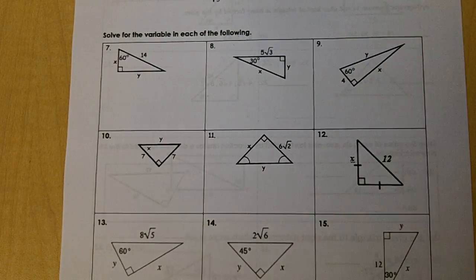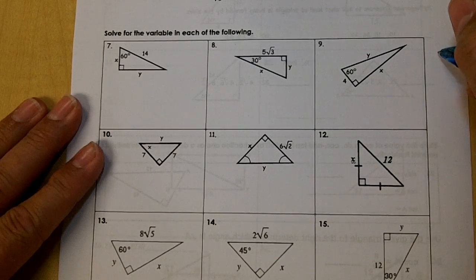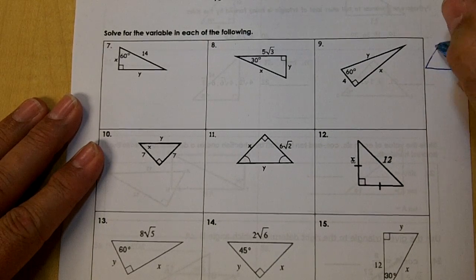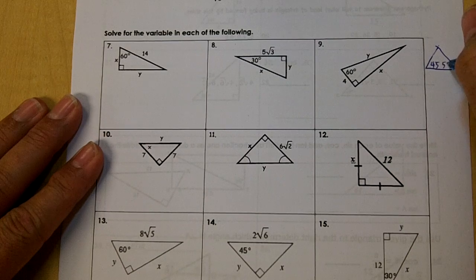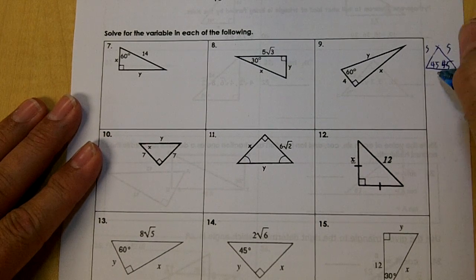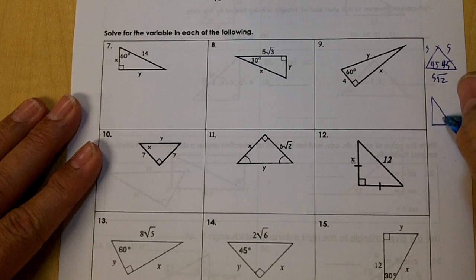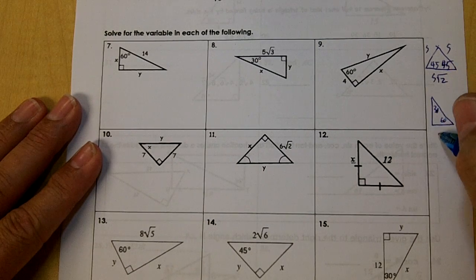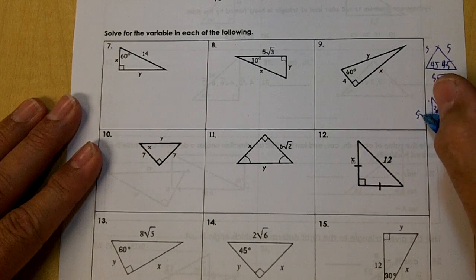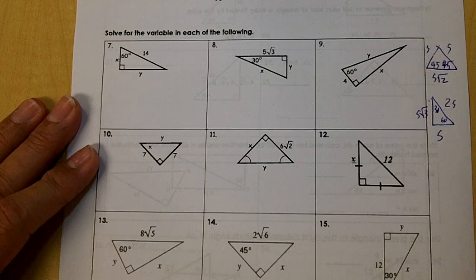Okay, number 7. When you do these problems here, you're going to draw your two special triangles. So over here on the side, put a 45 and a 45. And you're going to put S, S, S square root of 2, aren't you? And then we're going to draw our 30, 60. This would be 60 and 30. The shorter leg's S, the hypotenuse is 2S, the longest leg is S square root of 3, right? You're going to use these triangles on all these problems.